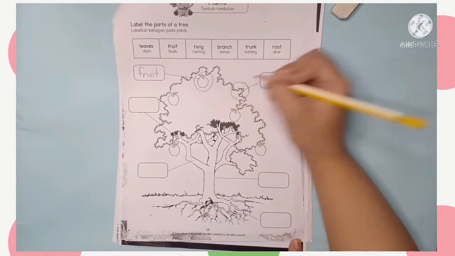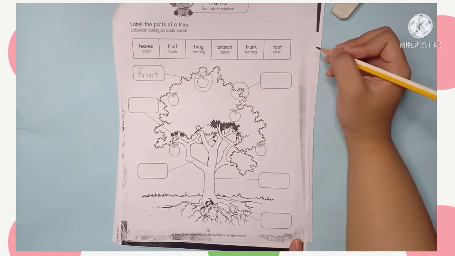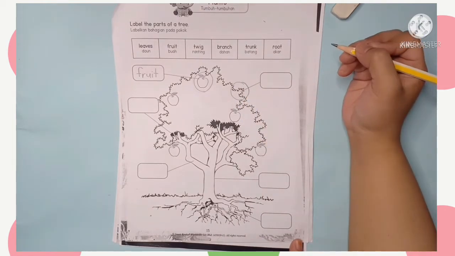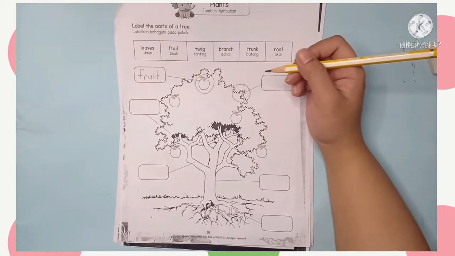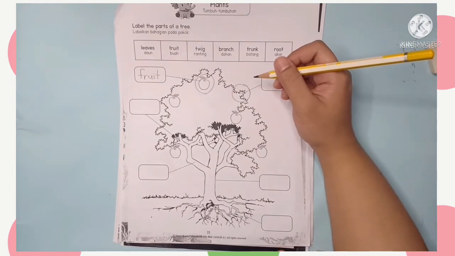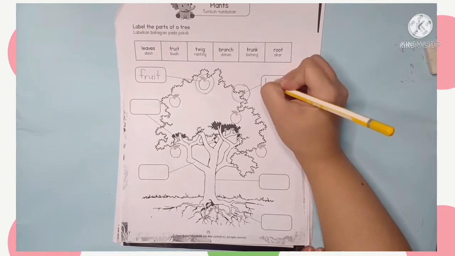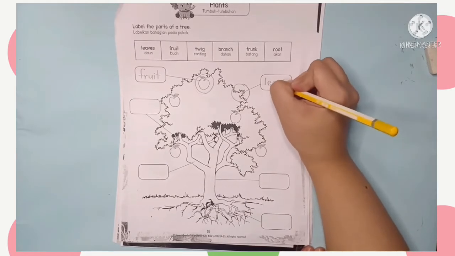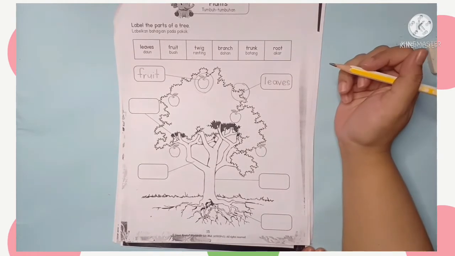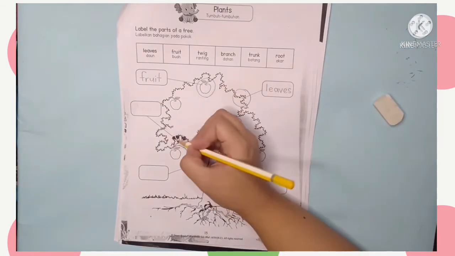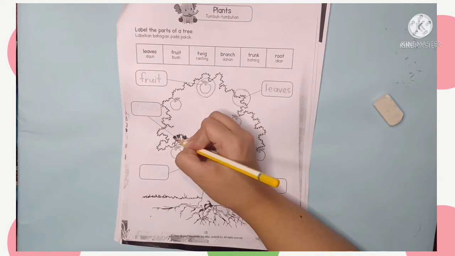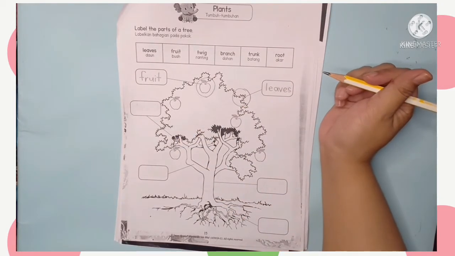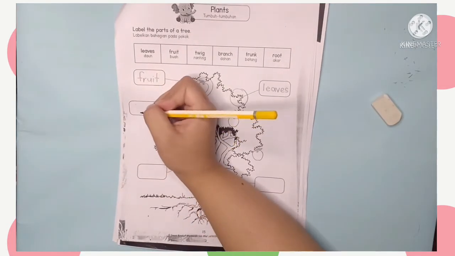Now, what about this part of the tree? What do we call this? Those are leaves. Yes, these are leaves. Daun. Now let's write down the word leaves. L-E-A-V-E-S. Leaves. Let's move on to this one. What do we call this part of the tree? Twig, yes. Twig. Ranting. Let's write down the word twig.